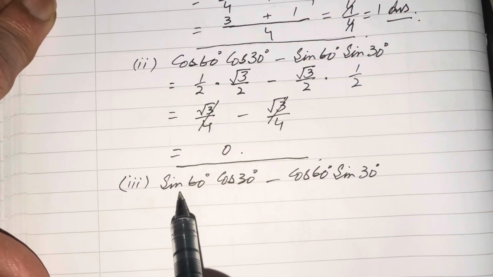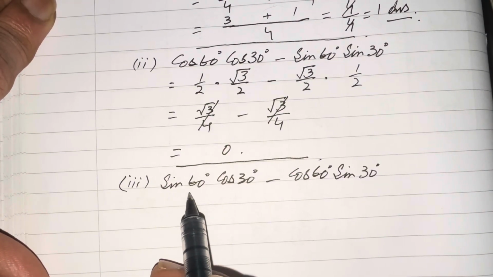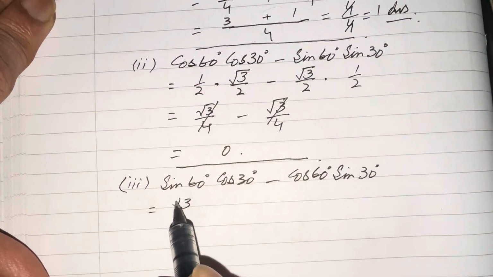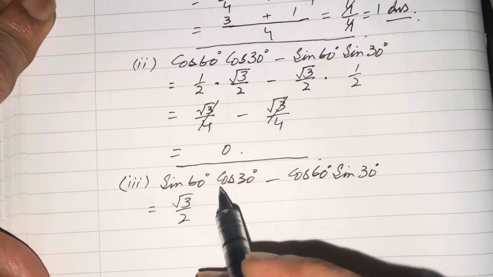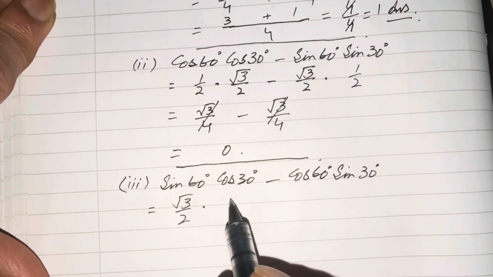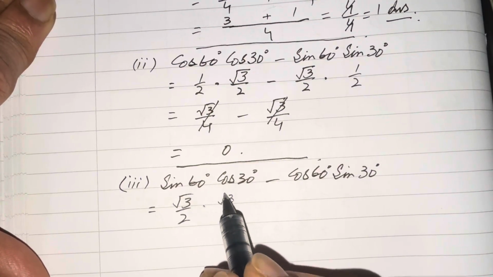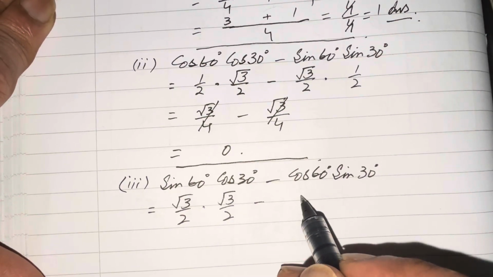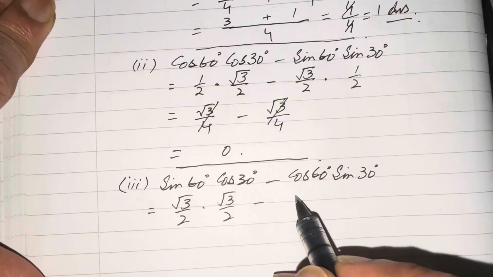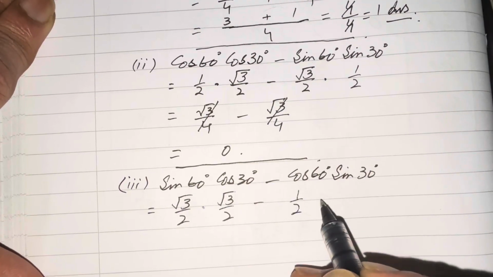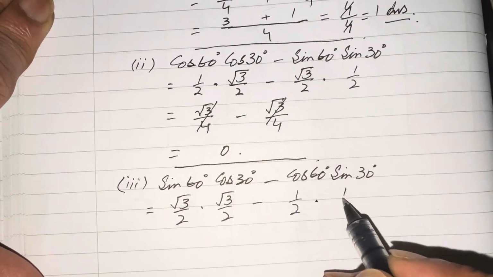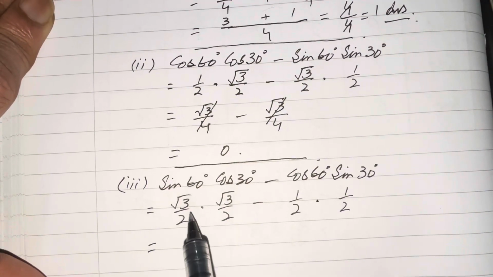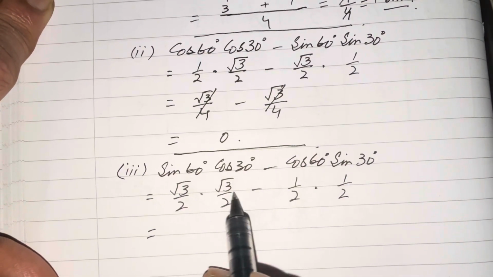Now by putting in the values, sine 60 is equal to root 3 over 2, into cos 30 equals root 3 over 2, minus cos 60 equals 1 over 2, and sine 30 equals also 1 over 2. Now again we will multiply these two values.